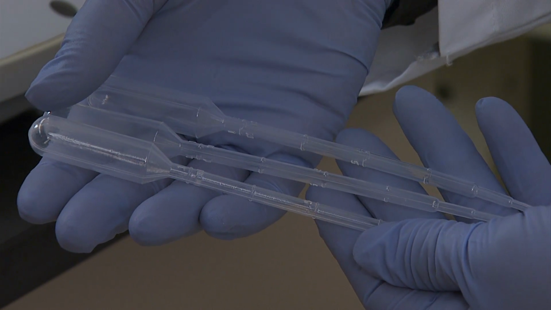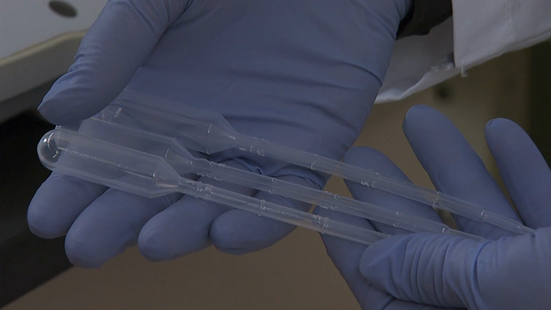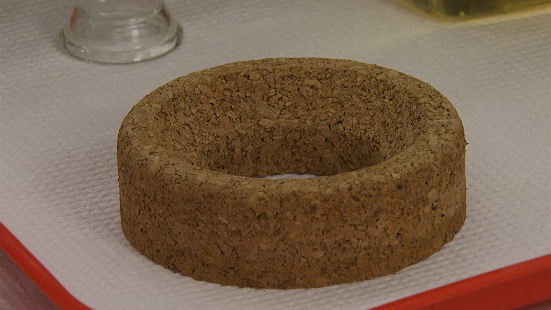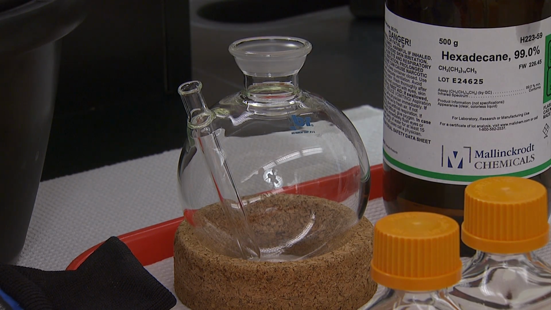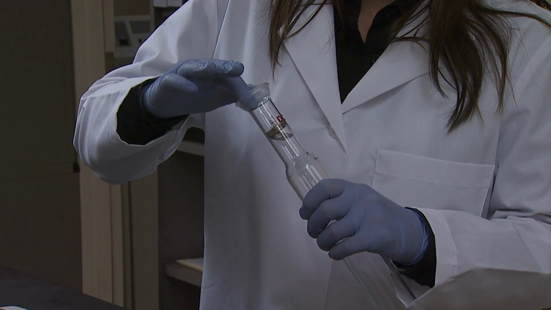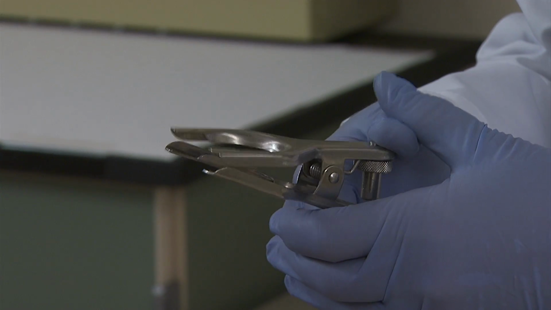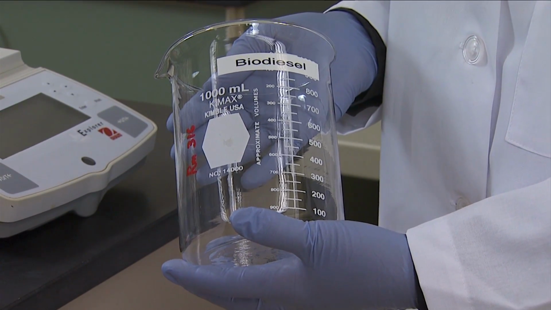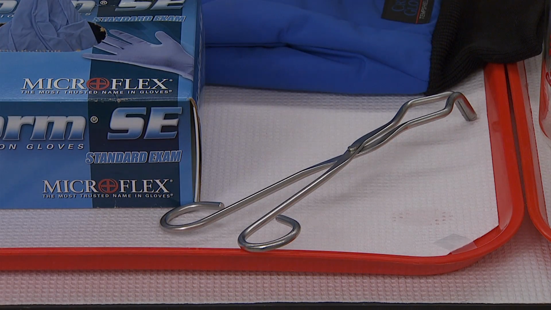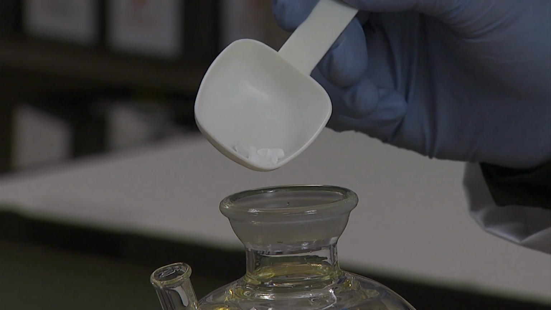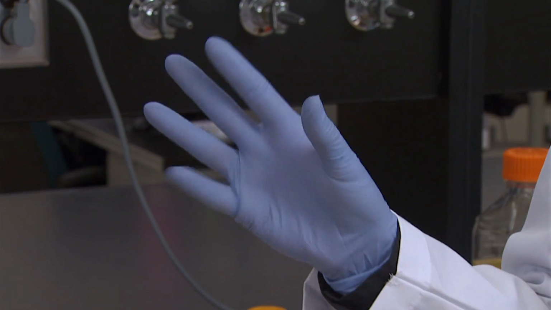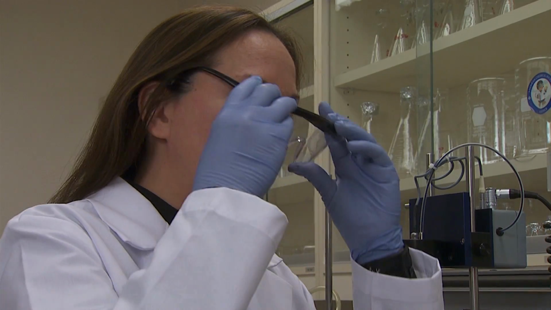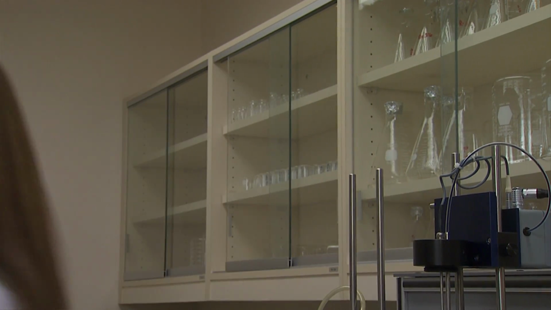The materials required include disposable pipettes, analytical balance, cork ring, distillation flask, boiling chips, distillation receiver, joint clamps, a 1 liter glass beaker or a largemouth glass container, tongs, and a scooper. Protective equipment includes disposable gloves, thermal gloves, safety eyewear, and a lab coat or apron.